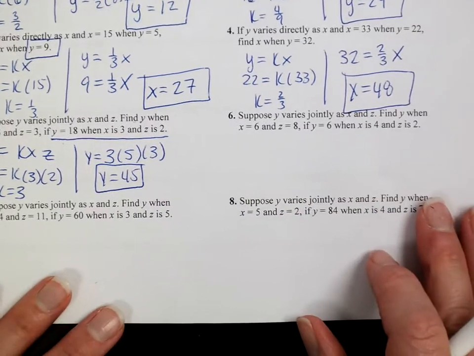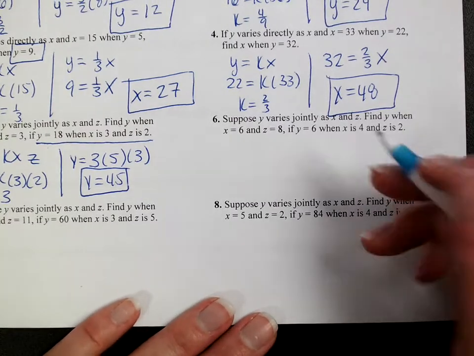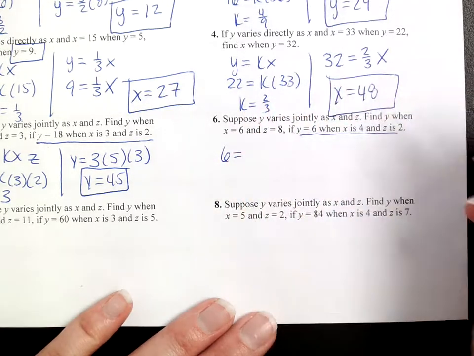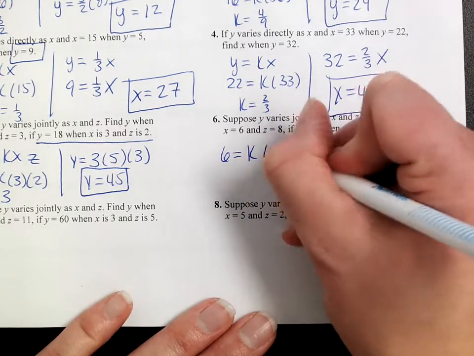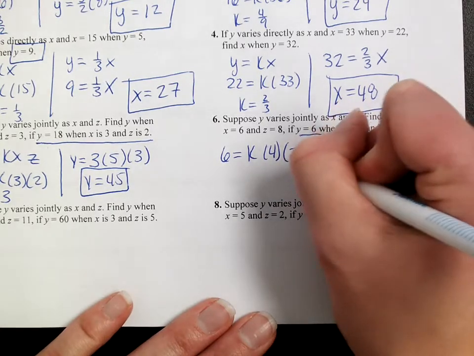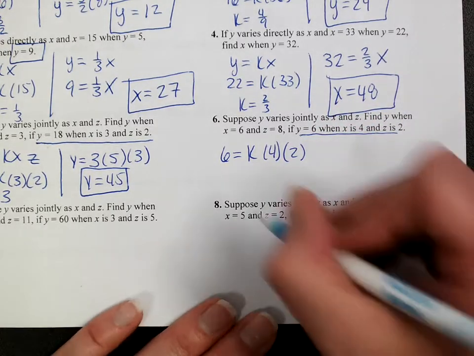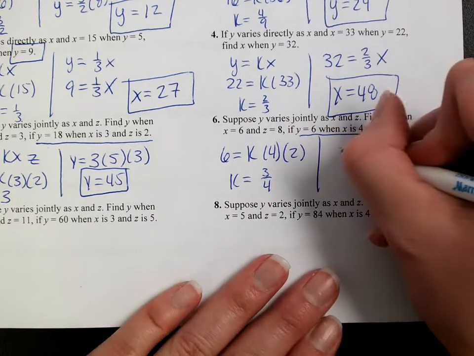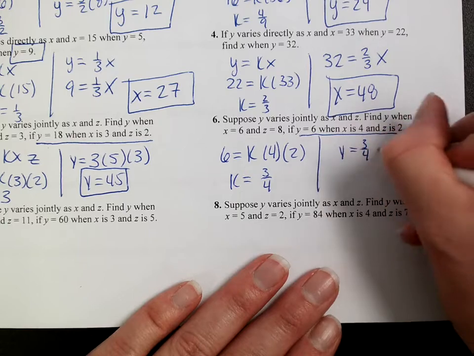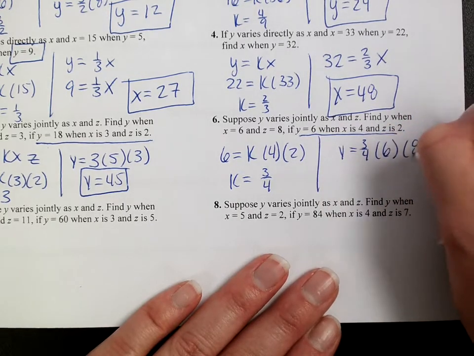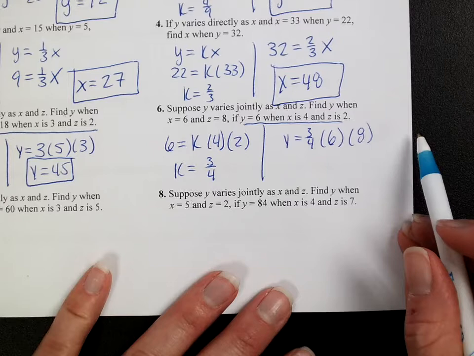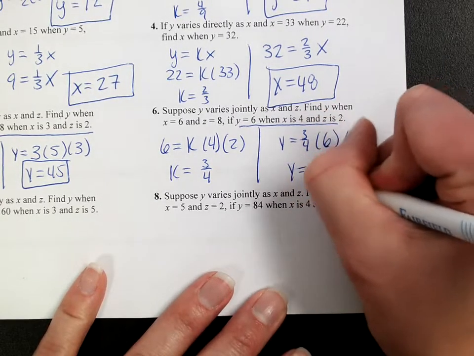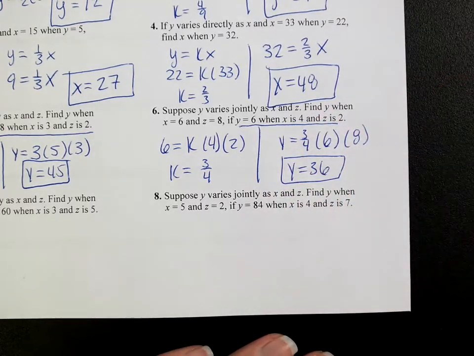Okay. Same thing on the next one. So jointly, again, y is 6 when I'm looking for k, x is 4, and z is 2. So that's 8, 6 divided by 8, k equals 3/4. So again, find y when k is 3/4, x is 6, and z is 8. So that's going to be 18 times 2, or 36, if you simplified.